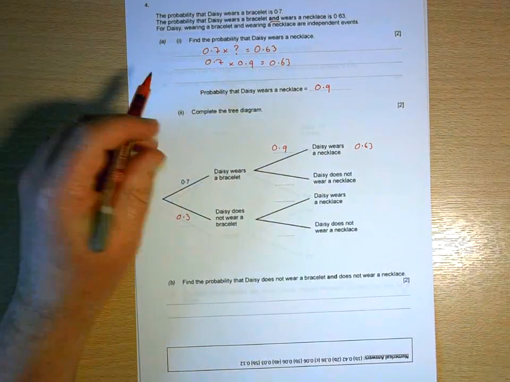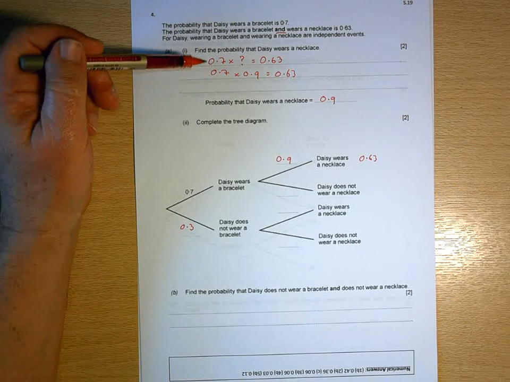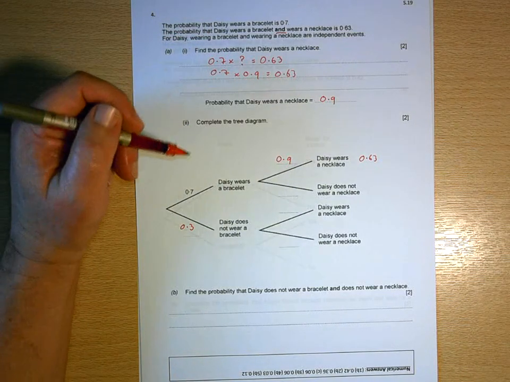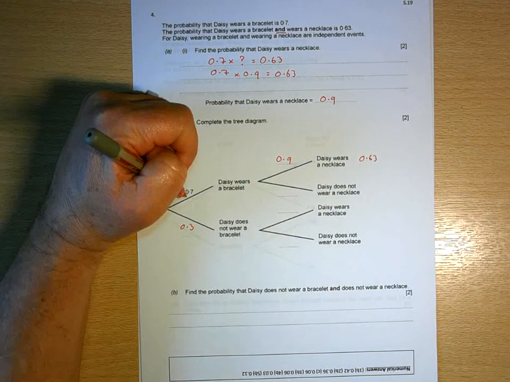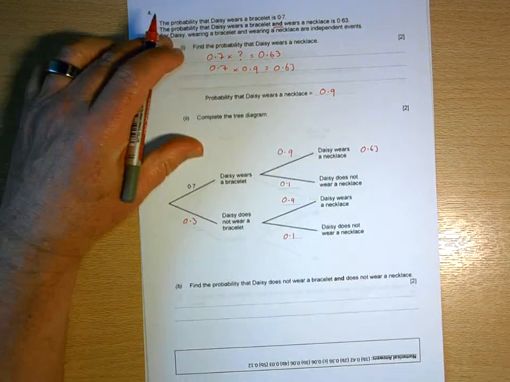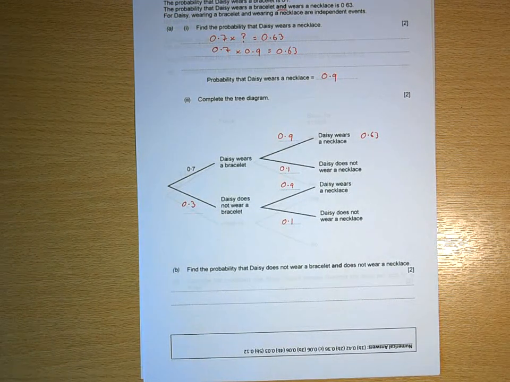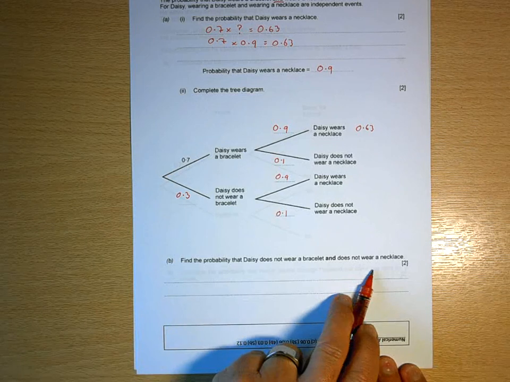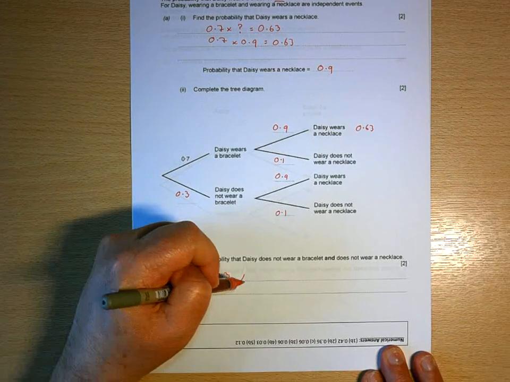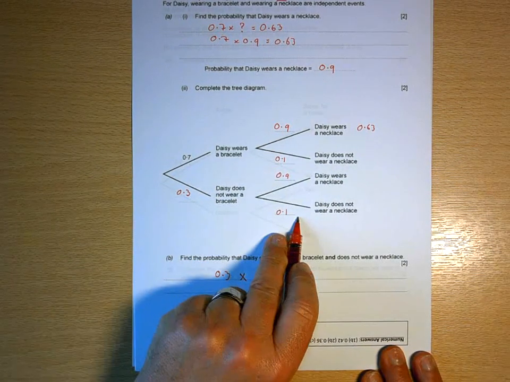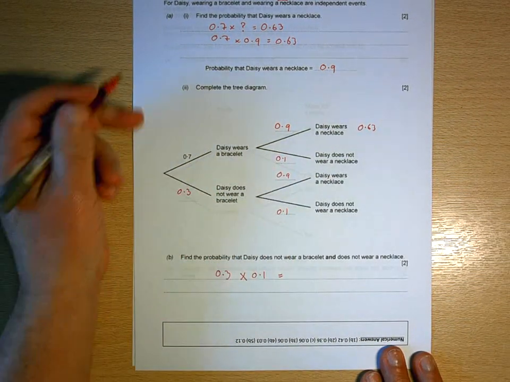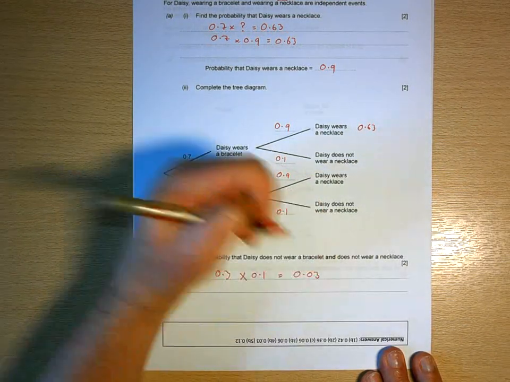Okay, so with this particular question, they've really come up front to make you realise that sometimes that's all disguised to trip you up. So if that's 0.9, that's 0.1, that's 0.9, that's 0.1. Find the probability that Daisy does not wear a bracelet and does not wear a necklace. So does not wear a bracelet and means times does not wear a necklace. 1 times 3 is 3, 2 digits after the decimal point. Done.